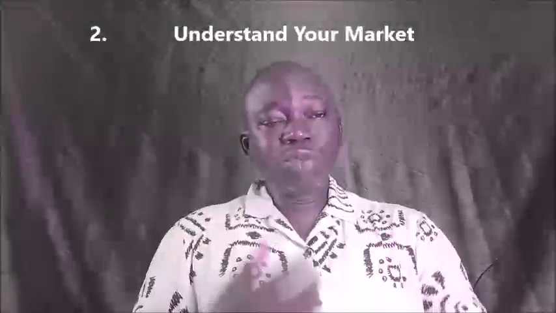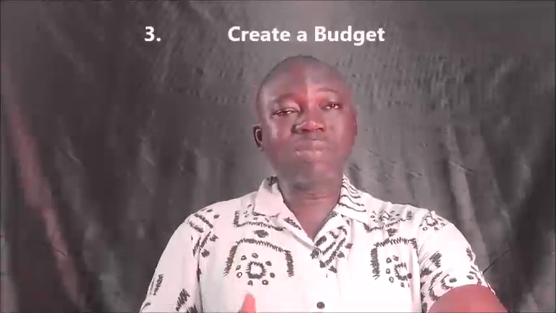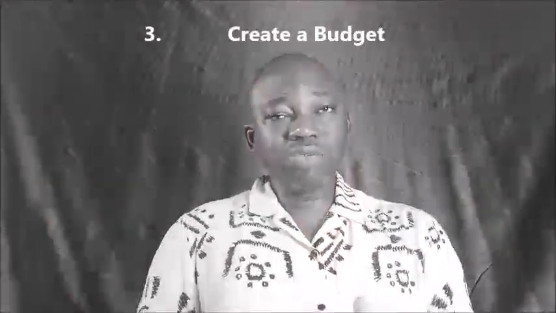So you have to set clear goals. Determine whether you want cash flow, appreciation, or a mix of both. Then understand your market. That is the second thing. Research local real estate trends, property values, and rental demand. Number 3 is that you have to create a budget. Calculate how much you can afford, considering down payment, closing costs, and emergency funds.